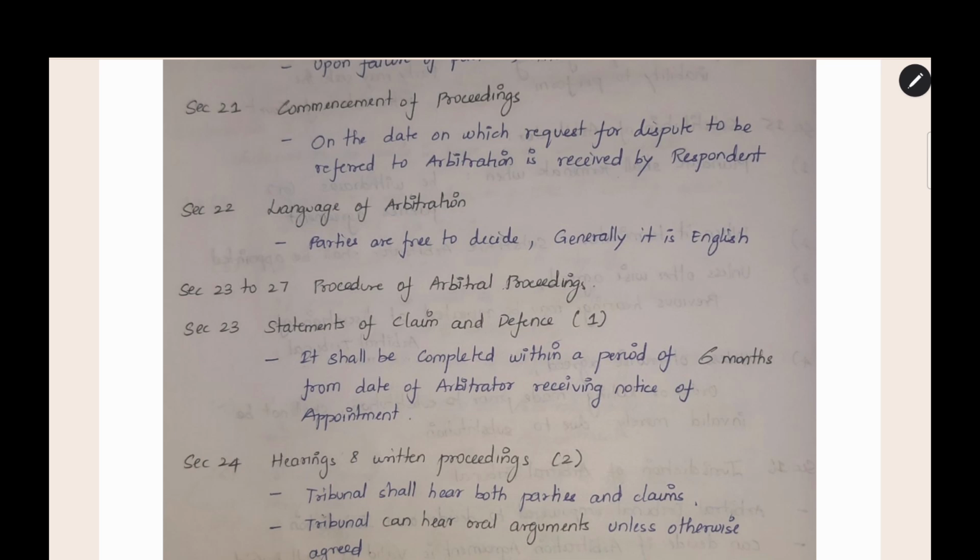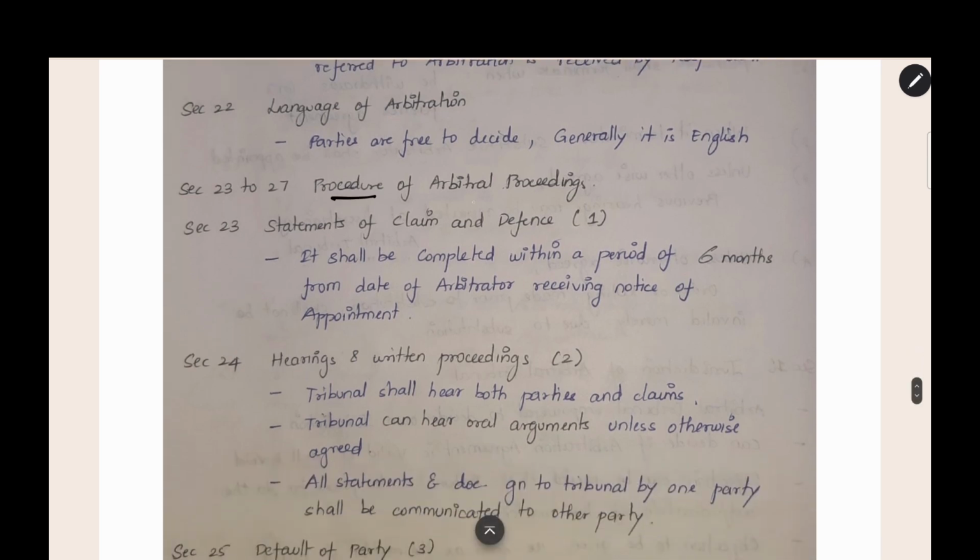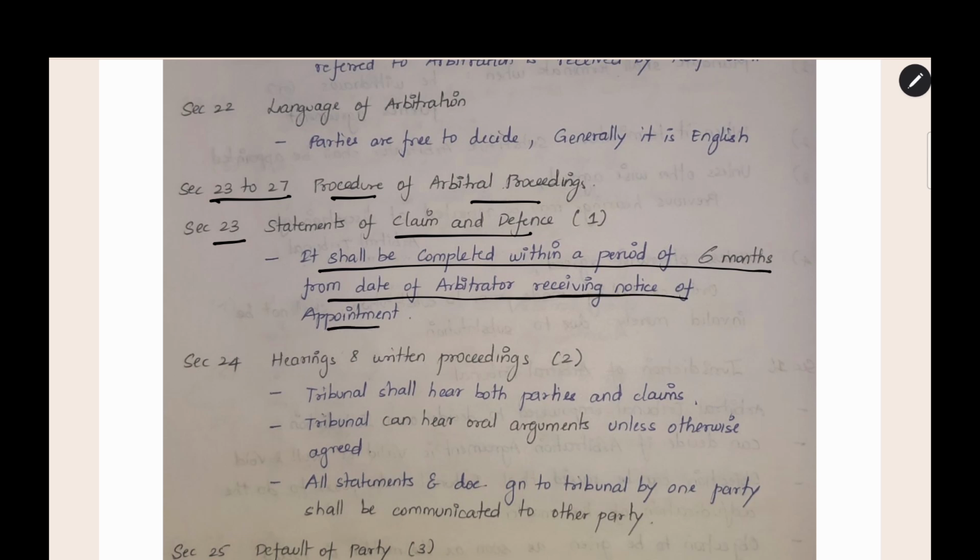Section 23 to 27 talks about the procedure for arbitral proceedings. Once the proceedings started, how it will be going on, what is the procedure, section 23 to 27 will be discussing that aspect. Section 23 talks about statements of claim and defense. It shall be completed within a period of 6 months from the date of the arbitrator receiving the notice of appointment.